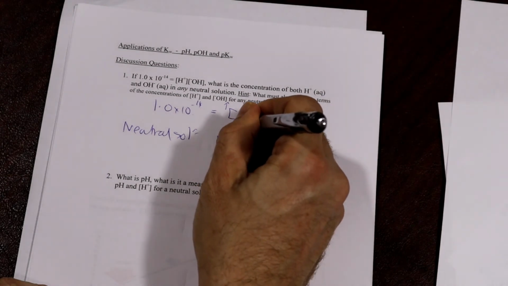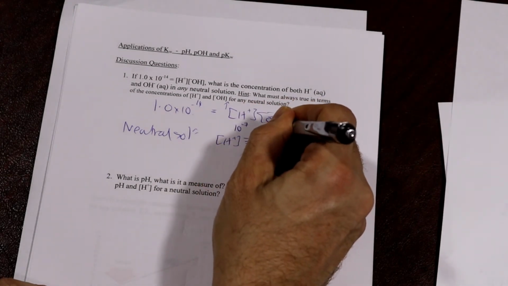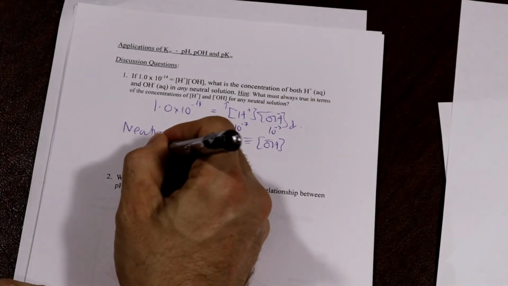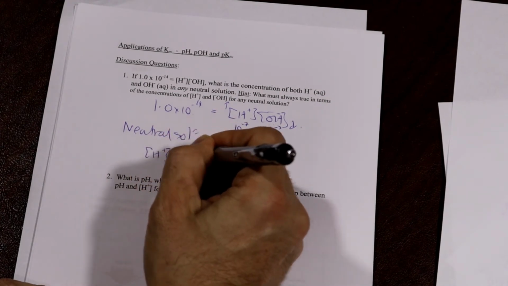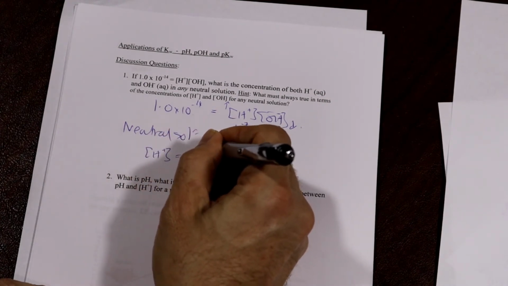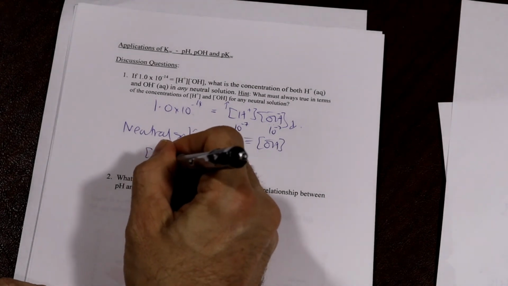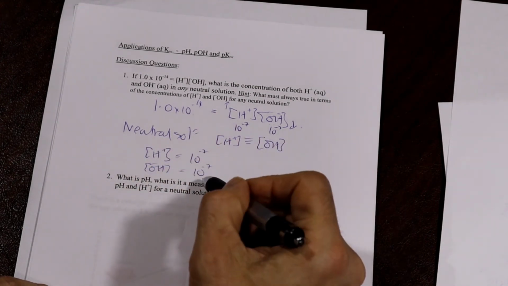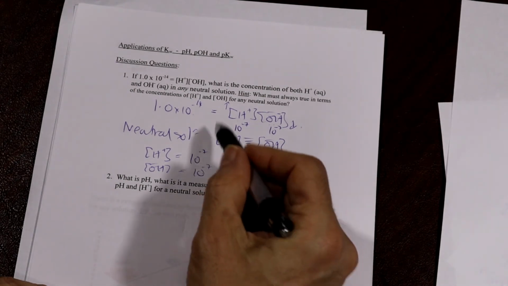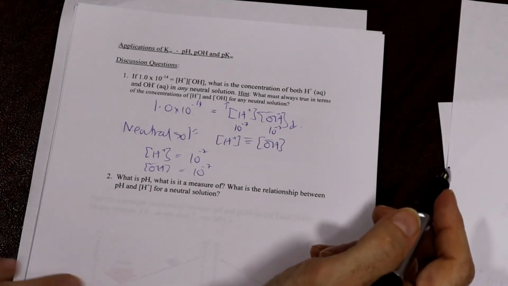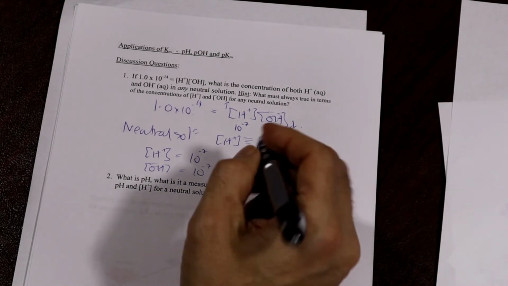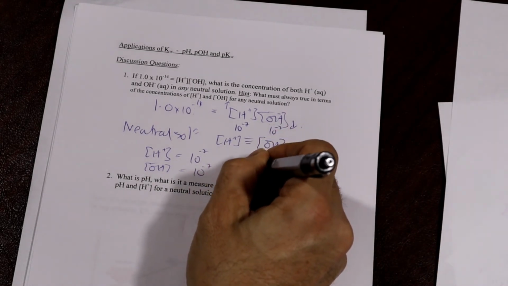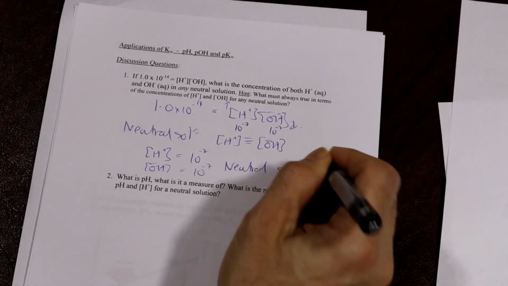Well, it's 10 to the minus 7. The concentration of H+ in a neutral solution is 10 to the minus 7 moles per liter. The concentration of OH- is also 10 to the minus 7, because 10 to the minus 7 times 10 to the minus 7 is 10 to the minus 14. That's true for any neutral solution.